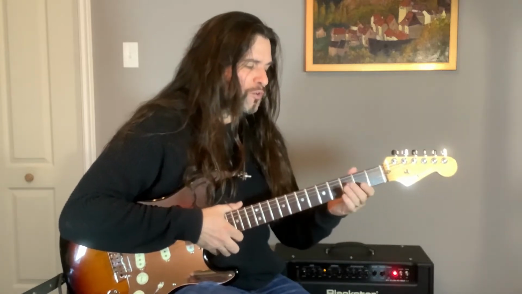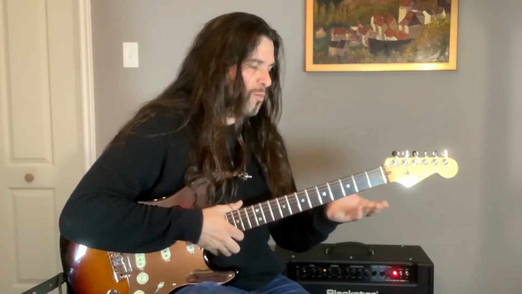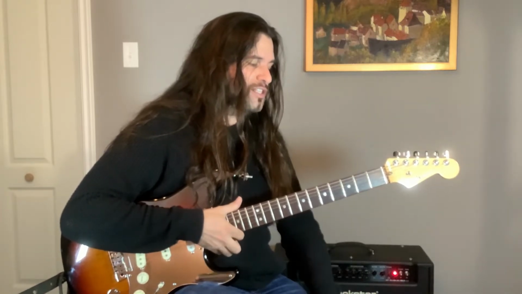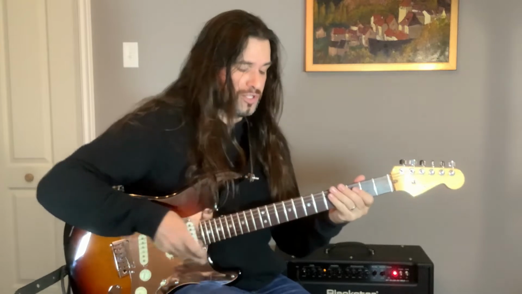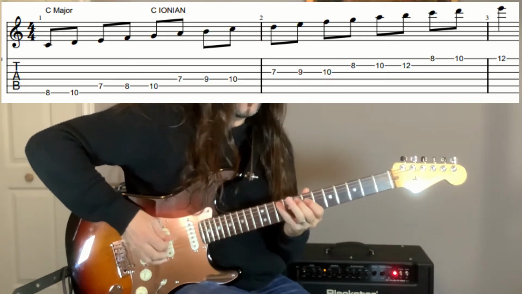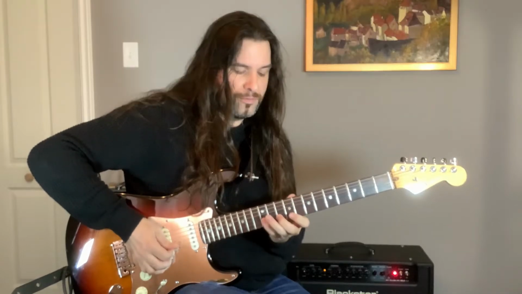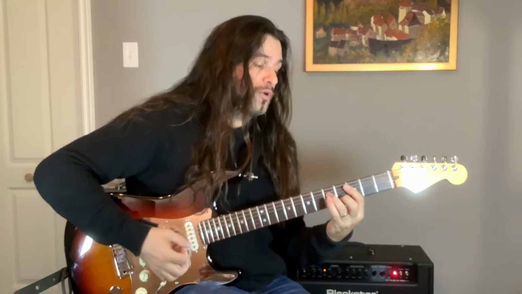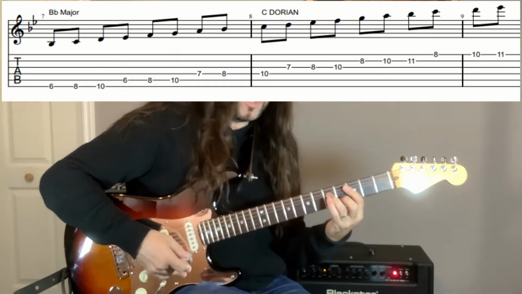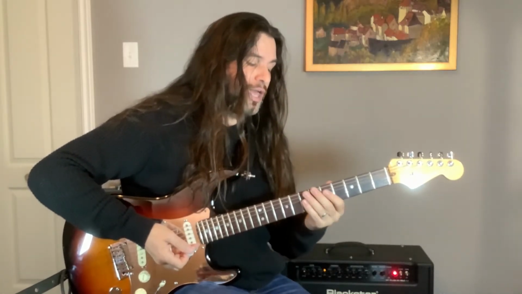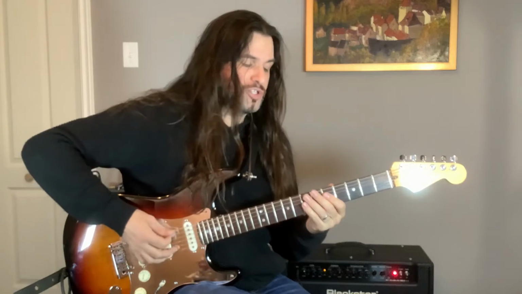So the first thing here I'm going to be working on is C major 7. I'm going to think of it as playing C Ionian. So I'm going to be playing the C major scale. And when I'm going to be playing over C minor 7, I'm going to think of it like a C Dorian. So, which brings me to play the B flat major scale.